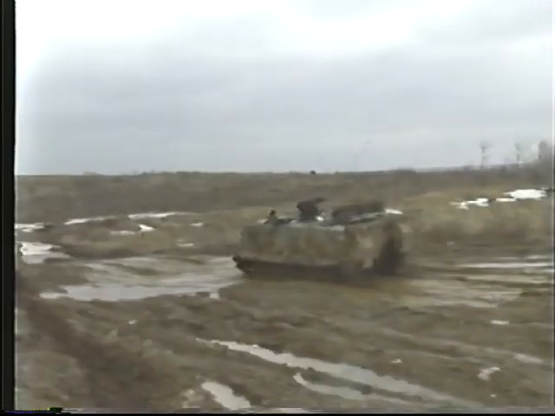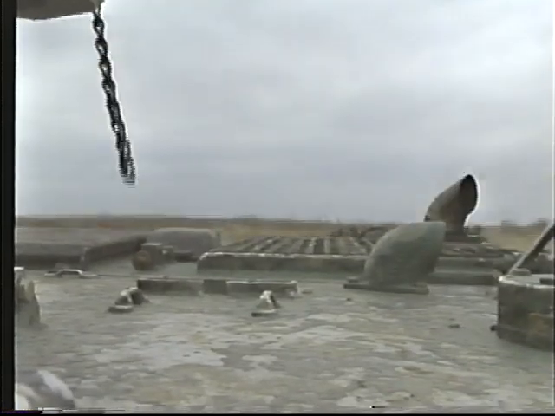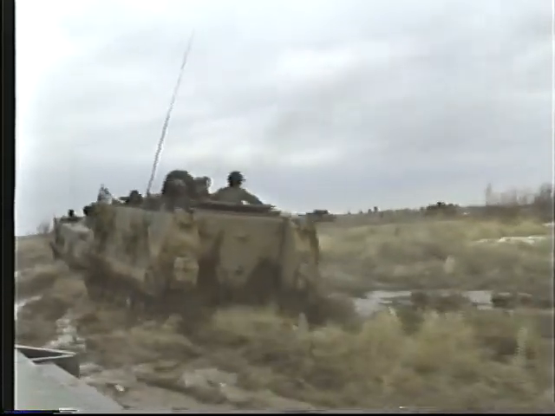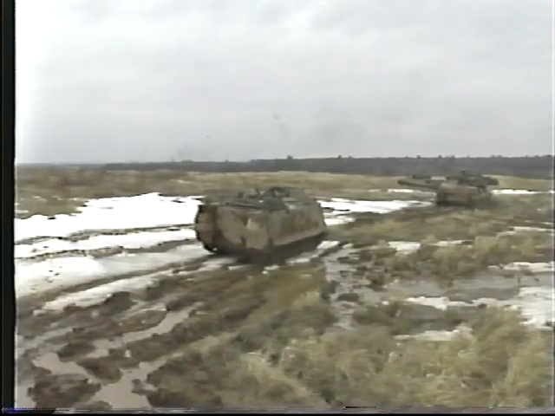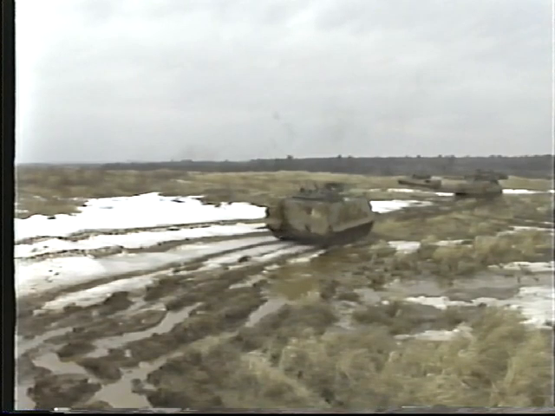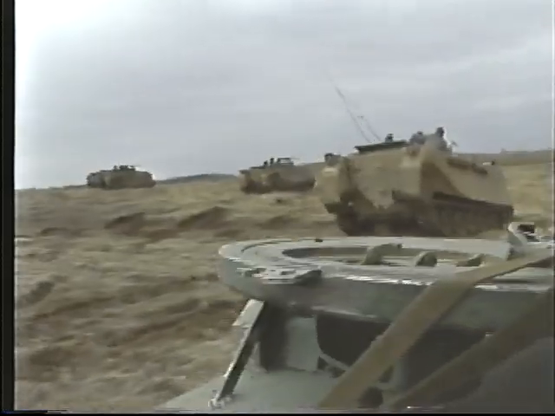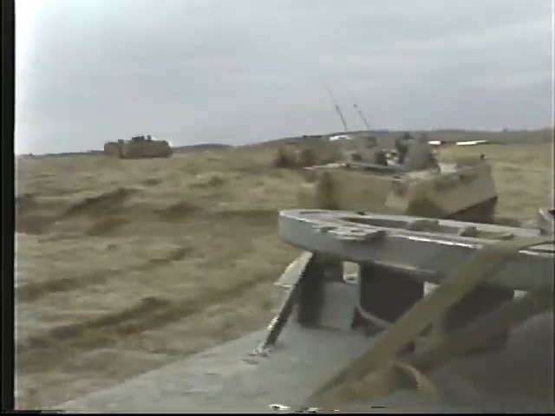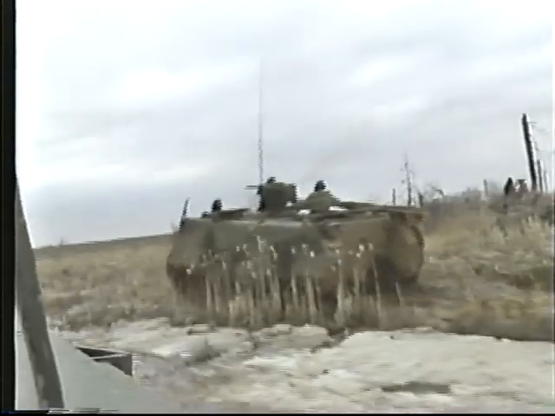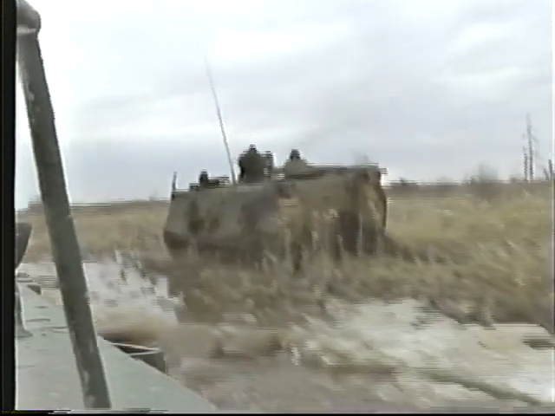The hasty attack is used to exploit an opportunity and to gain or maintain the initiative. It maintains the momentum of an advance, takes advantage of an enemy's lack of preparation or his inability to react quickly, minimizes preparations, employs only those resources immediately available, and utilizes standard drills and procedures.